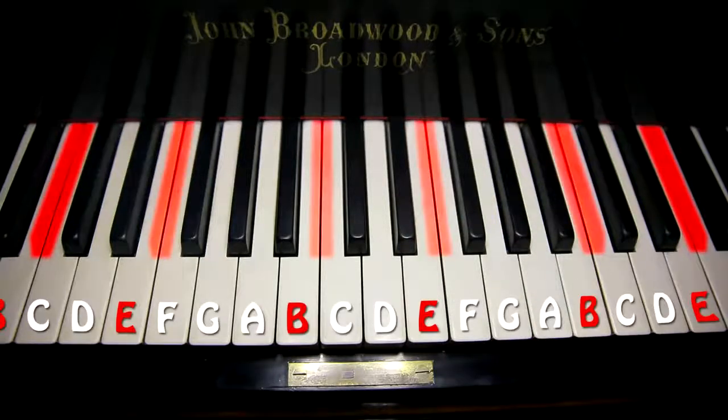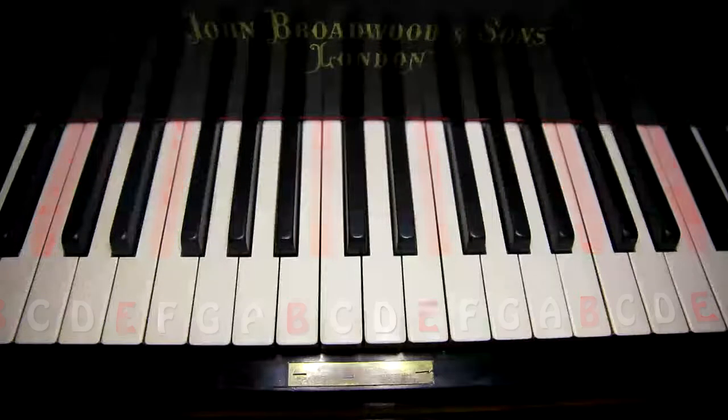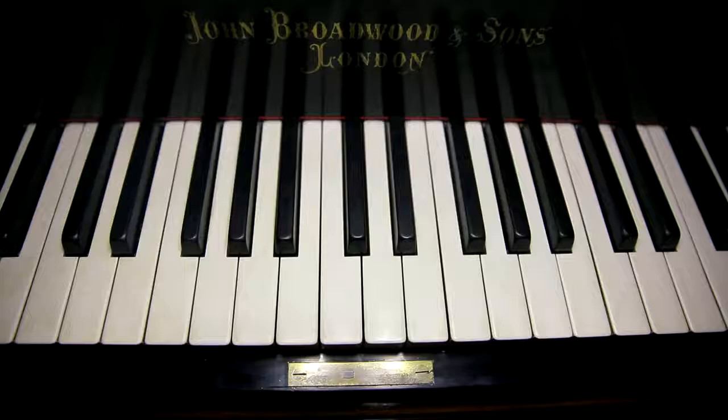You notice B and E don't have sharps. Why, you ask? How should I know? That's just how it is. Remember kids, bitch elephants don't have sharps.